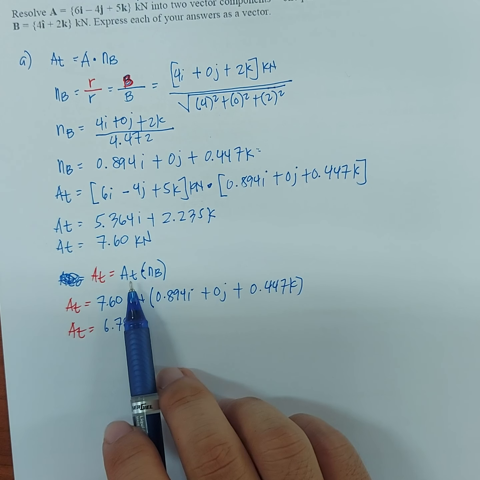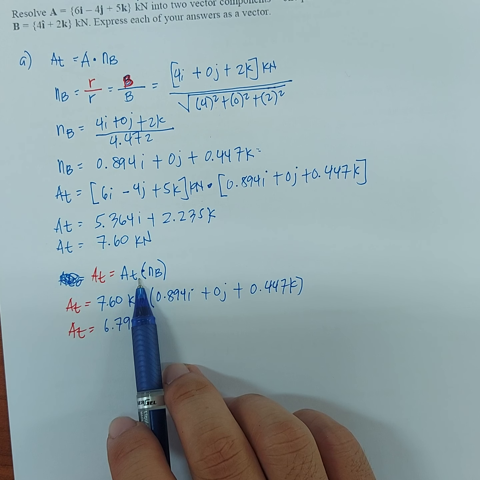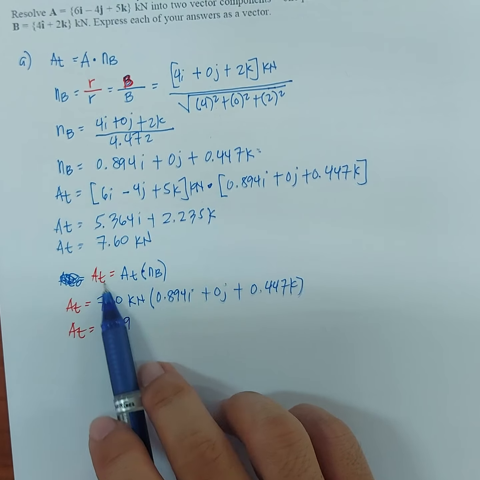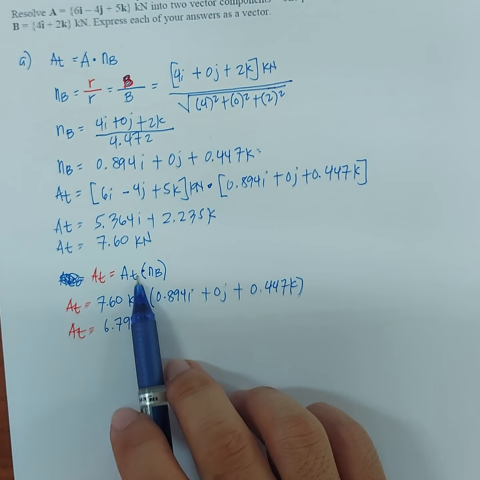Correction from earlier, this is not a dot product, but a product of this scalar and our unit vector.